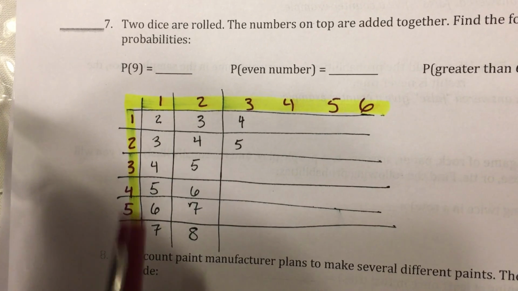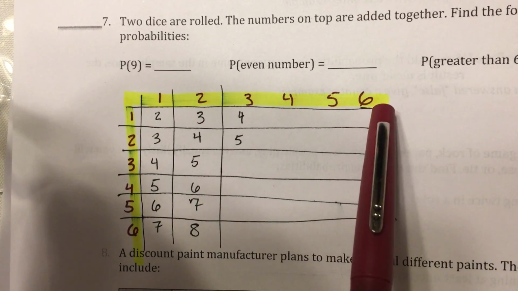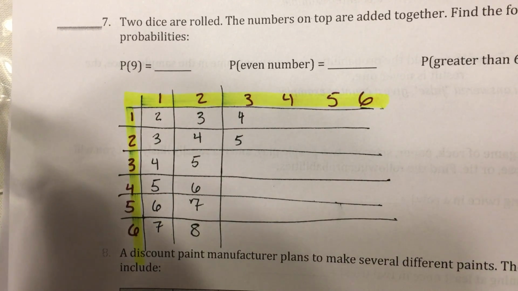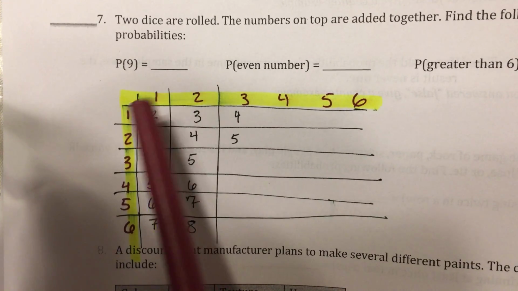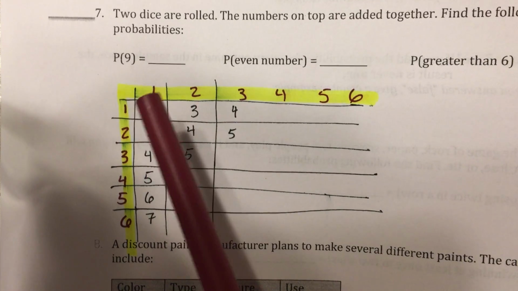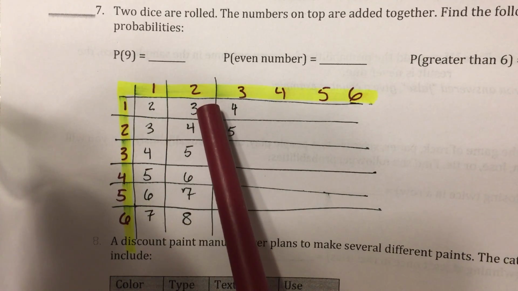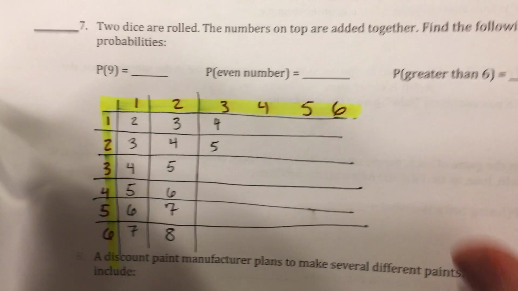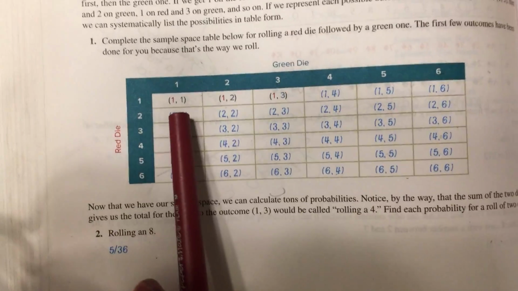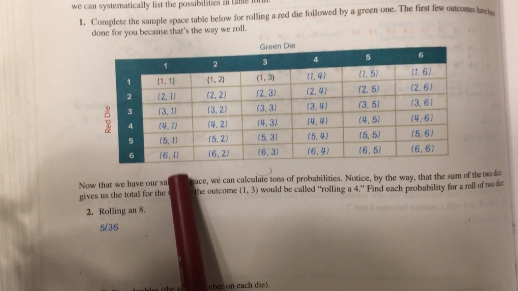So if I've got 2 dice, here's all the numbers I can roll with one, and here's all the numbers I'd roll with the other. So if I roll a 1 and a 1, I get 2. If I roll a 1 and a 2, I get 3. And so on. We looked at this in our book like this, where we've got what each number is rolled.